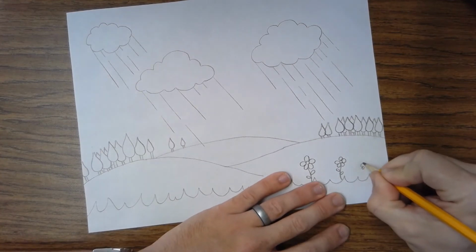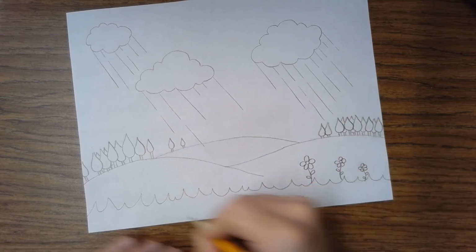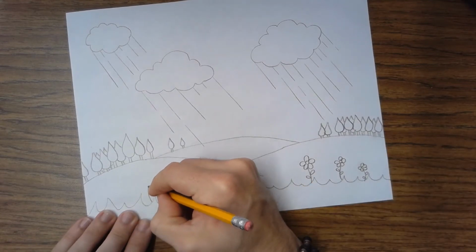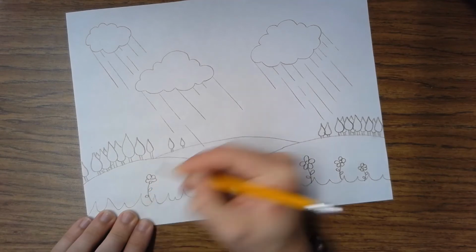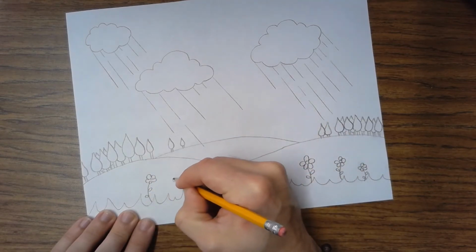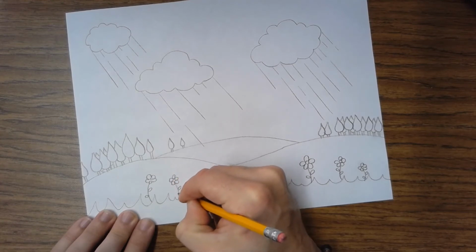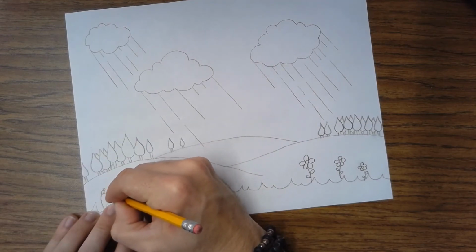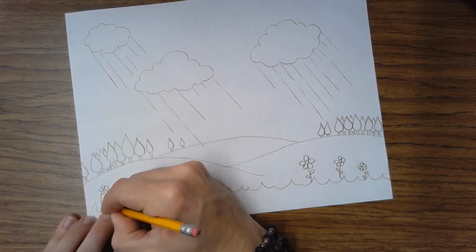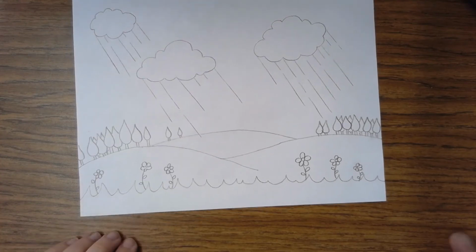Add a bunch of different sized flowers on here. That's looking pretty floral. All right, we got one more step, folks.